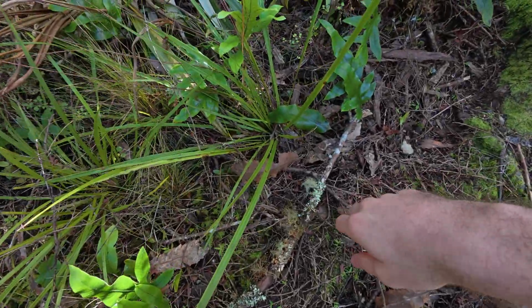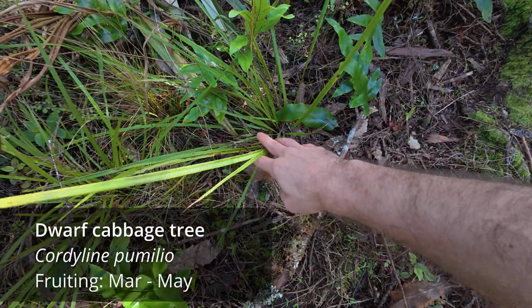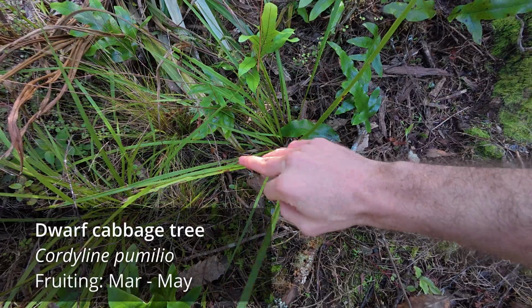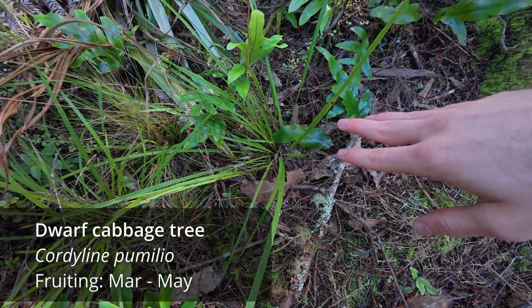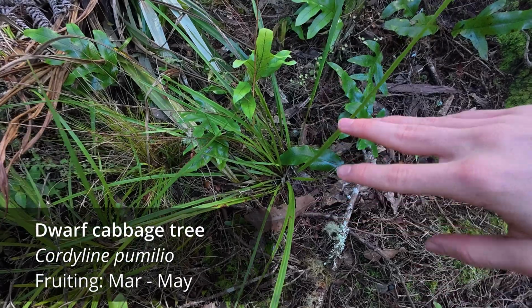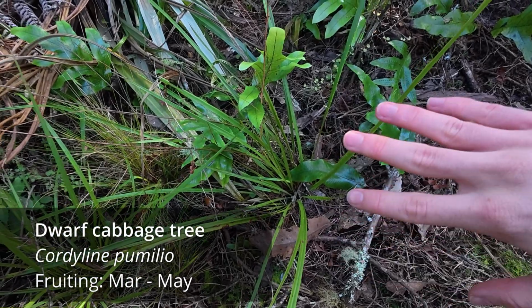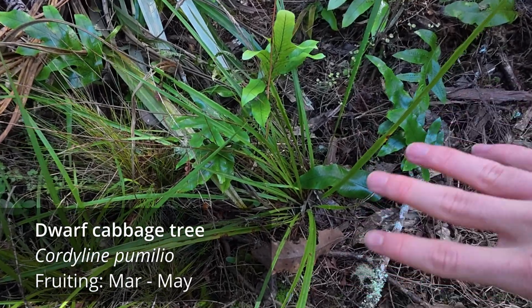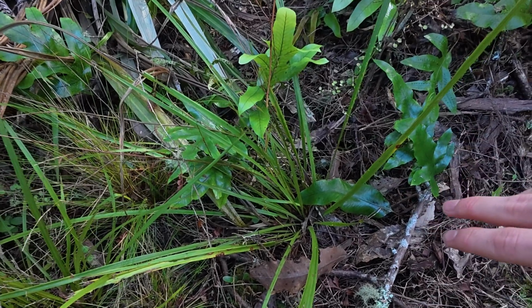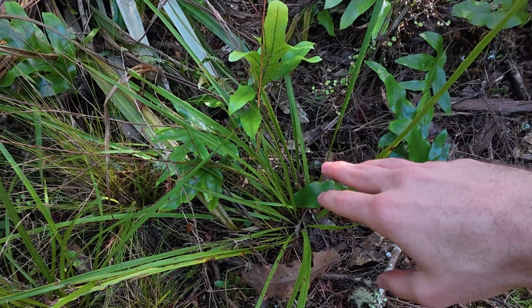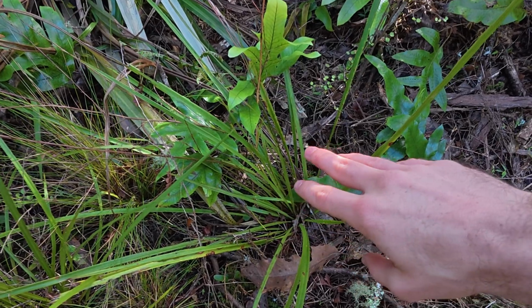Okay, so to start with, what we've got here is a dwarf cabbage tree. And this is something you may not have realized, is that we actually have different cabbage tree species in New Zealand, and this is going to be one of the main themes of this video for reaching a broad range of times where we have active fruiting occurring in your project, is focusing on alternative species that are closely related.